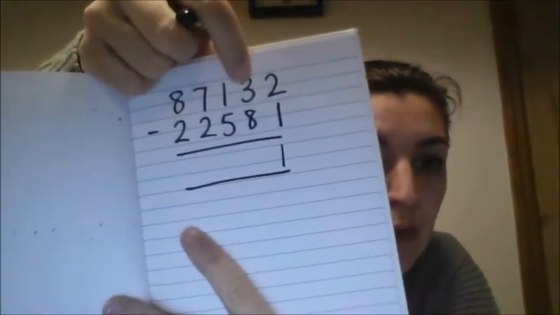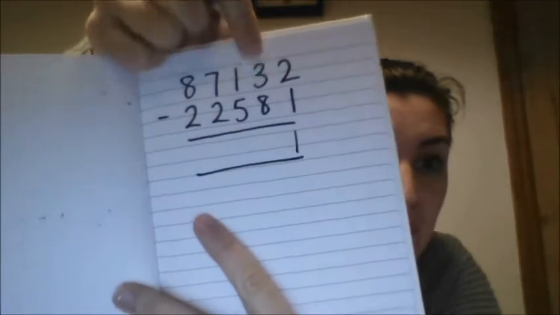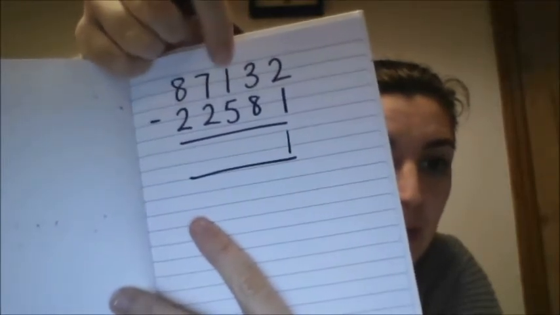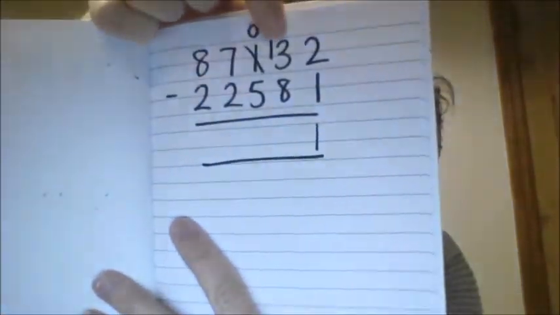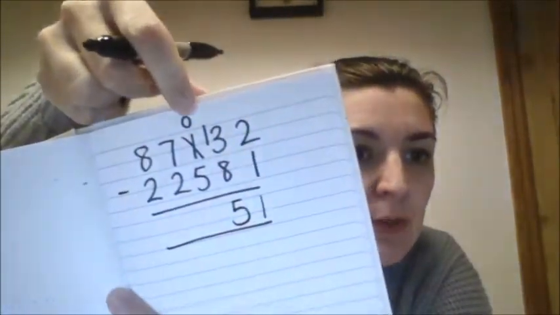Okay, now, so because 3 is smaller than 8, I can't do it. Okay, so I'm going to have to borrow from here. So that will leave me nothing there in the hundreds column. I borrow and put it there to make that 13. Then 8 in my head, count until I get to 13. So 8, 9, 10, 11, 12, 13. So that's 5. Then I've got 0 take away 5.